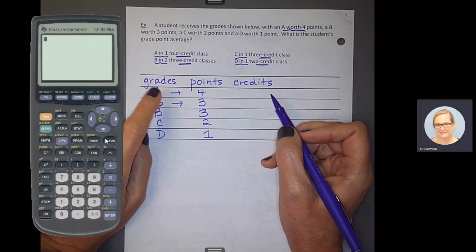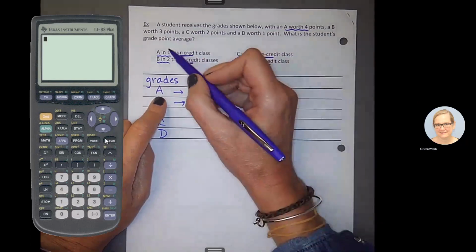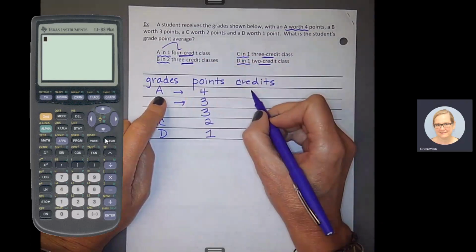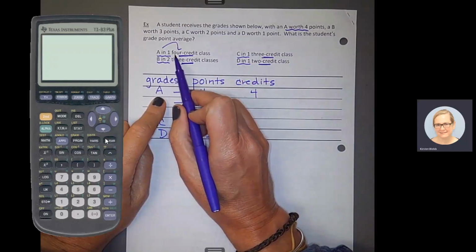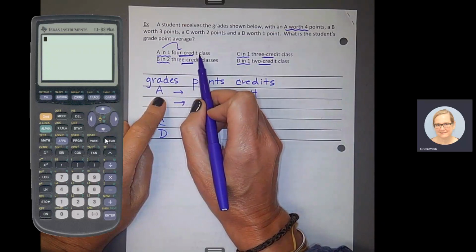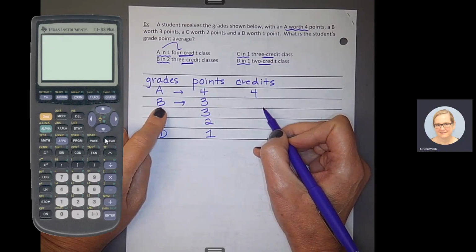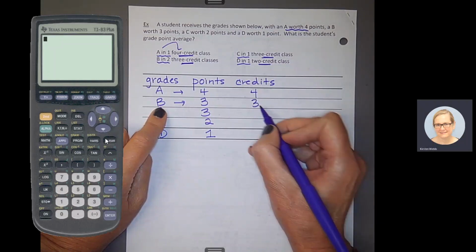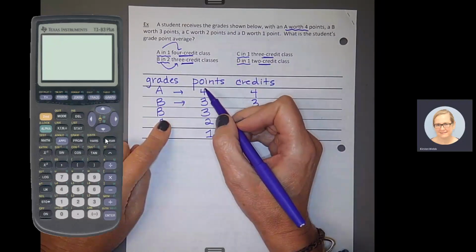How many credits was the class worth that this student earned an A in? Looks like that was a 4-credit class. It says they received an A in one 4-credit class. And how many credits were the classes that they got a B in? 3. Okay. A B in 2 3-credit classes.